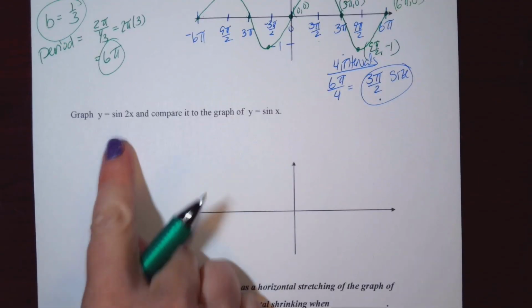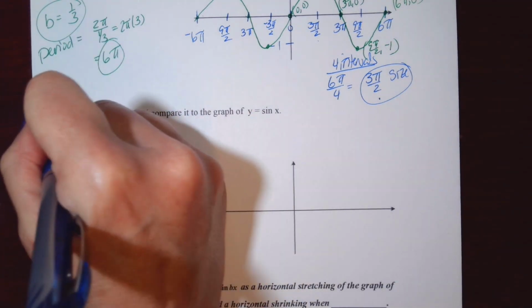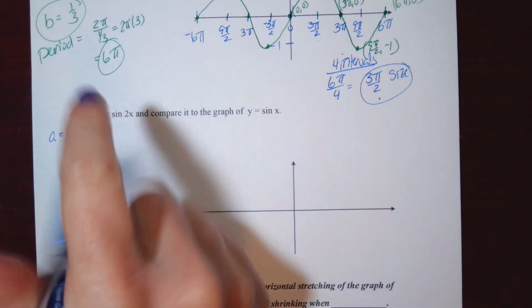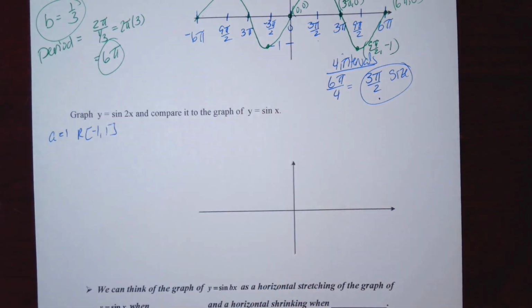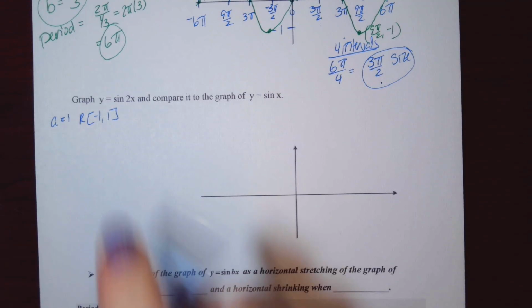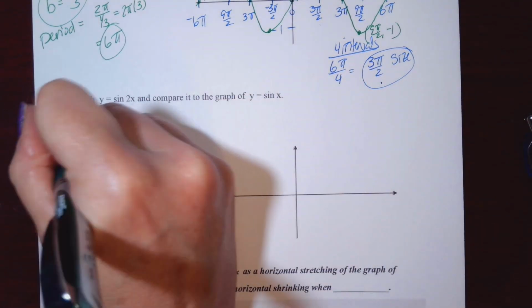Alright, let's look at the next one. We have A is just 1. We don't have a value out in front other than 1, so my amplitude is 1. My range for my function is just -1 to 1, like the parent function. But I have a value of B as 2.